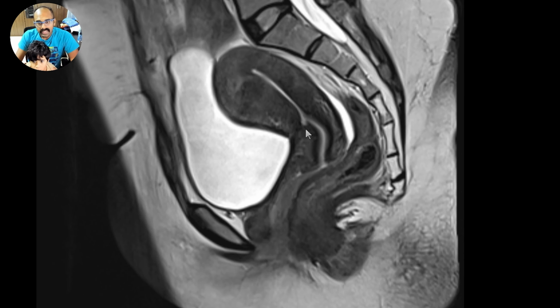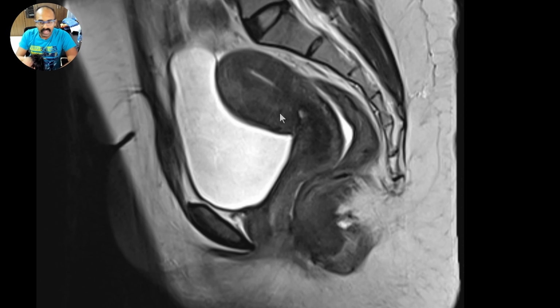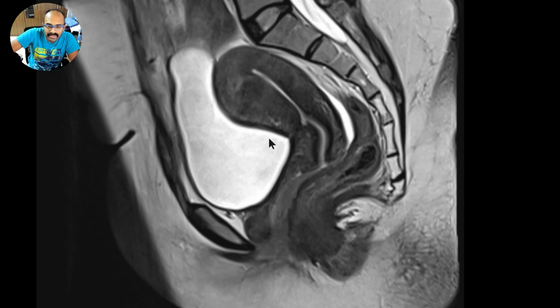All right, and then here further down at the uterocervical junction or the lower uterine segment, you can see the scar of the previous lower segment cesarean section. All right, and then here you can see the nice and homogeneous T2 hypointense signal lining the cervical canal. So any disruption in this T2 hypointense signal would suggest malignancy. So this is just some learning points on how we read a pelvic sagittal T2 MRI.